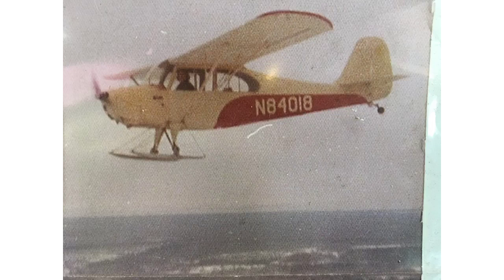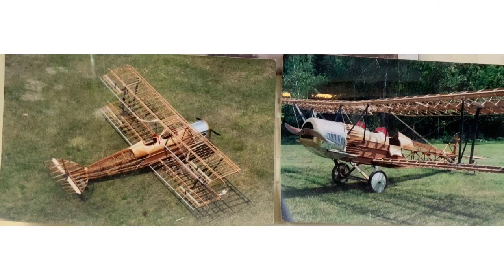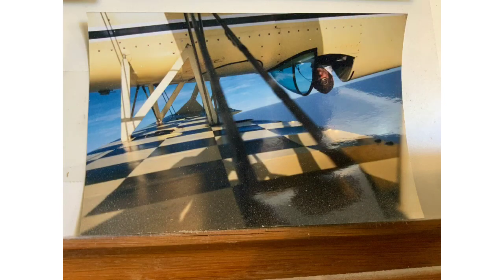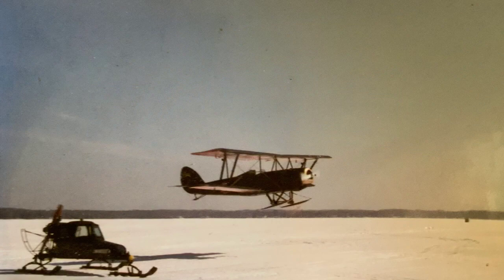This plane doesn't have wheels, it has skis, so it can land in snow. This is another one of Mr. Jeff's planes that he was in the middle of building. And here's one that he had fun flying. And here's Mr. Jeff flying upside down. Coming in for a landing.